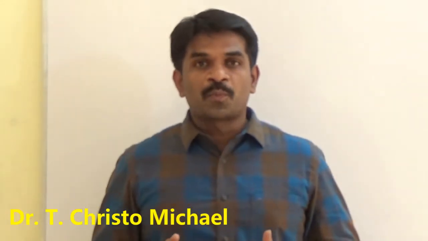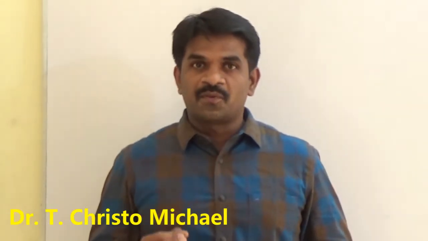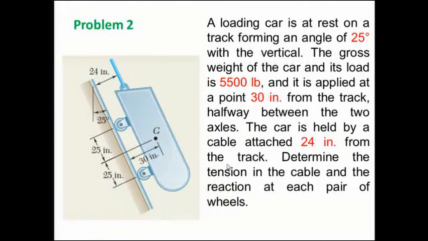In this lecture, we'll solve a few more problems on the concept of equilibrium of rigid bodies in a plane. Now, let us solve this problem. There is a rope and the tension is given, and rollers on a surface, the distances are given. Determine the tension in the cable and the reaction at each pair of wheels.